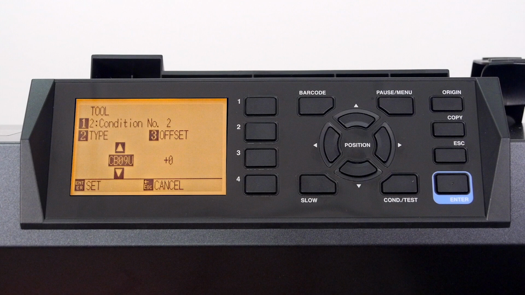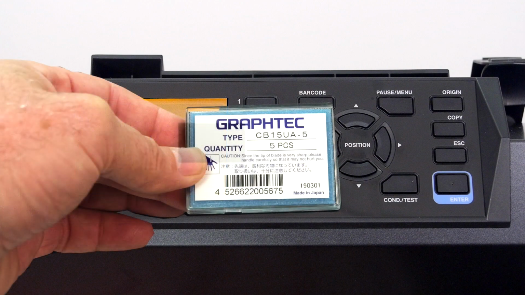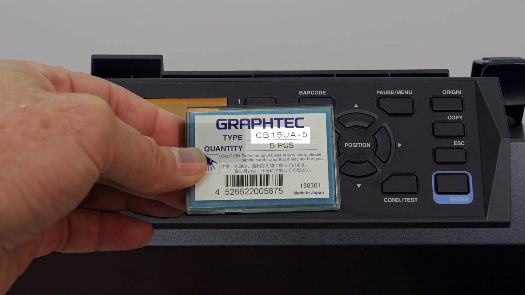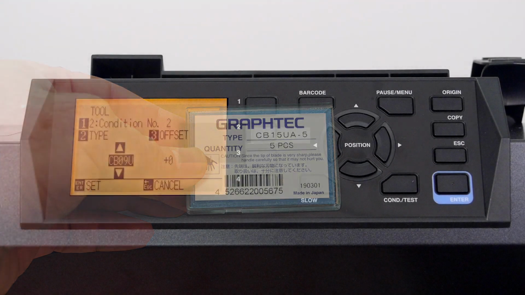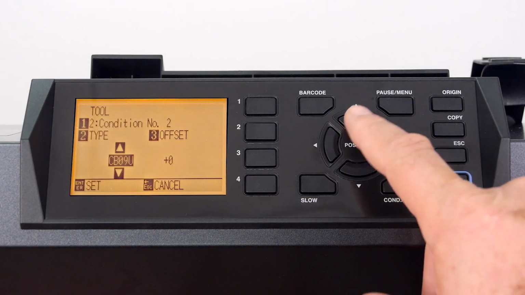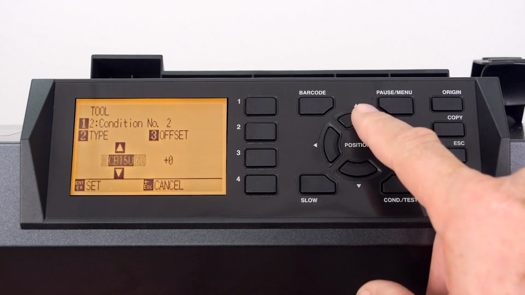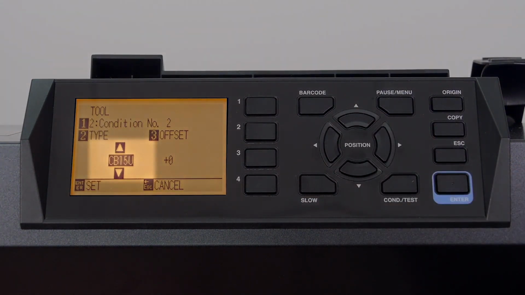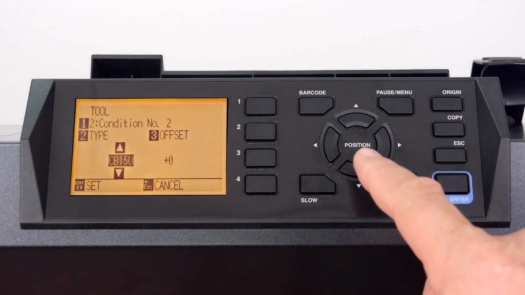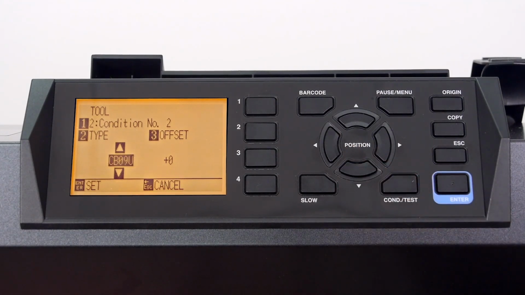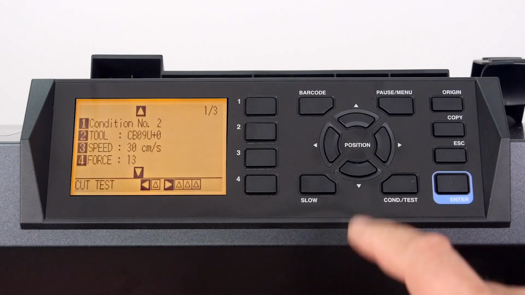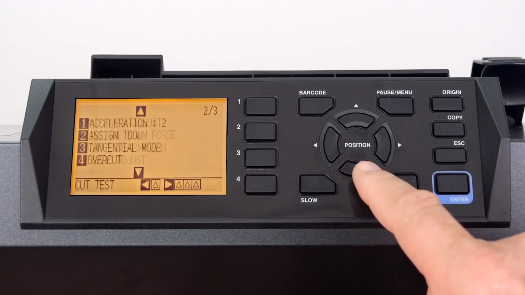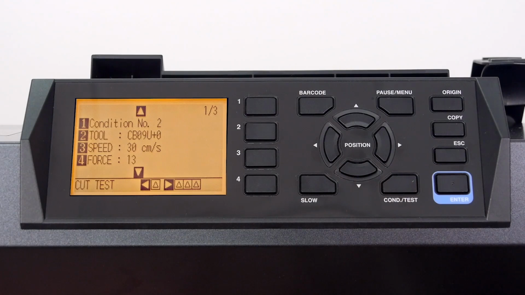If you are using a different blade, it might be confusing as to which blade number to use. To do this, simply look at the packaging label, and it will show which tool to select. Then, in the blade list on the screen, this blade type can be found as we cycle through the tool types. In our case, we are using the standard blade, the CB09U. Press Enter to accept the change. As mentioned earlier, there are other condition settings, but these are discussed in other segments.